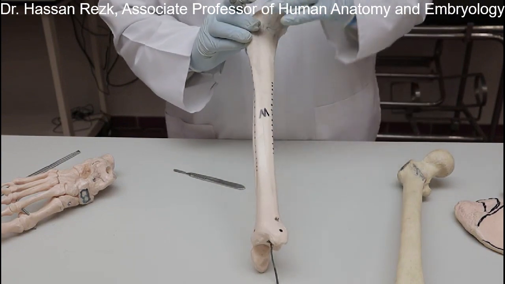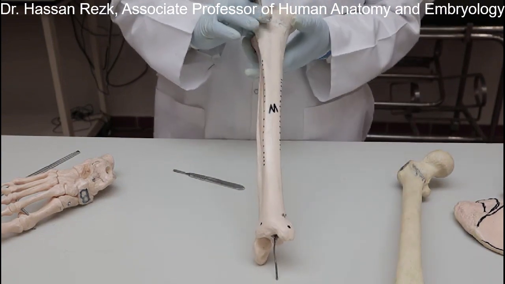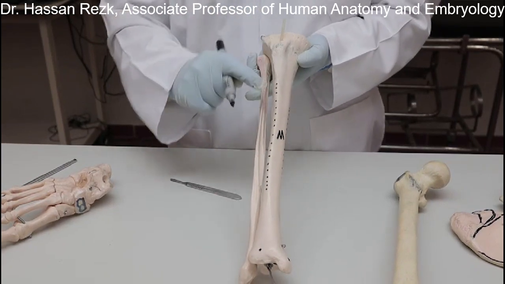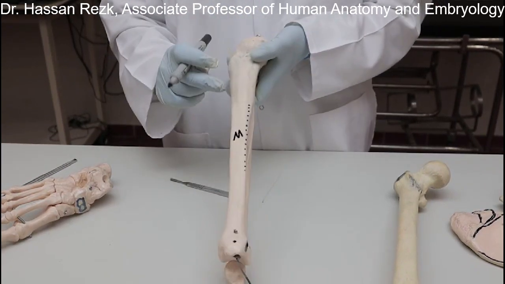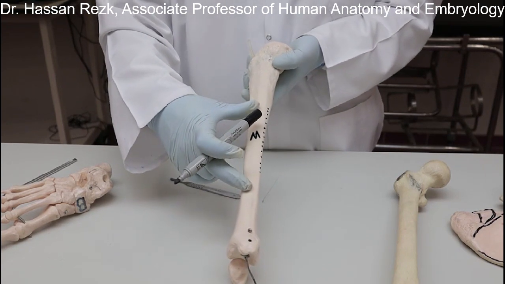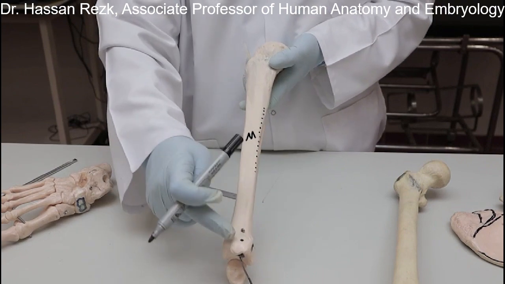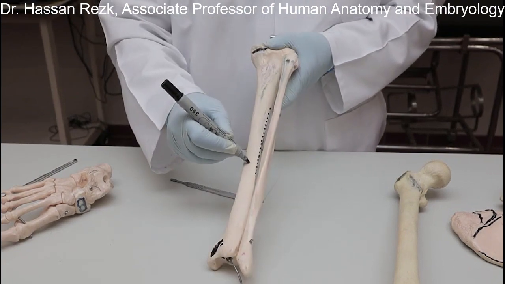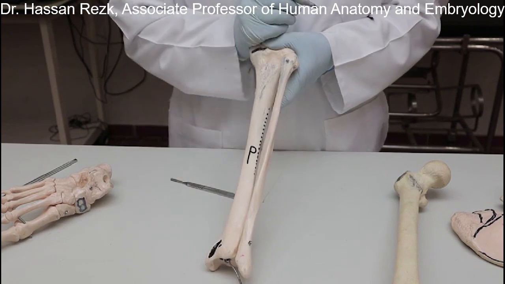So we have several subcutaneous parts in the tibia: the tibial tuberosity, the anterior border of the tibia, the medial surface of the shaft of the tibia, and the medial malleolus. And this surface is the posterior surface of the shaft of the tibia.